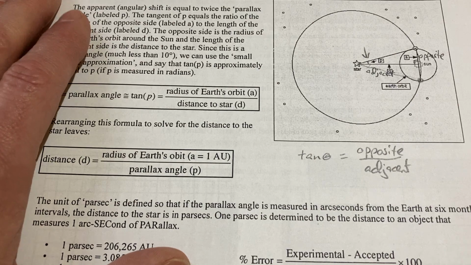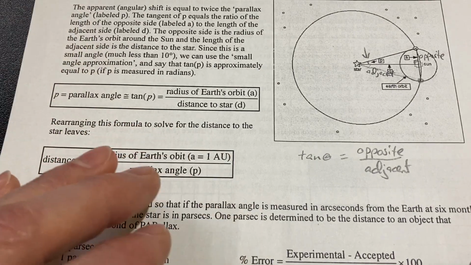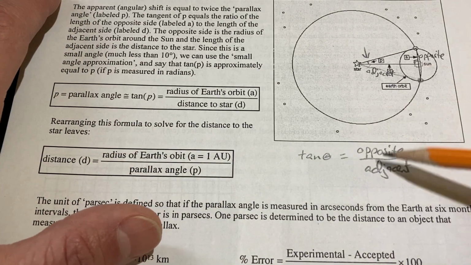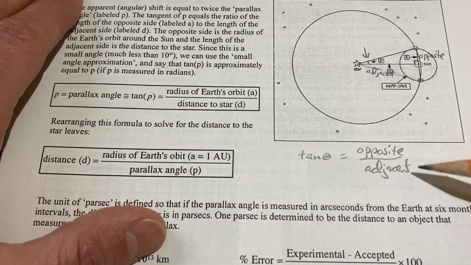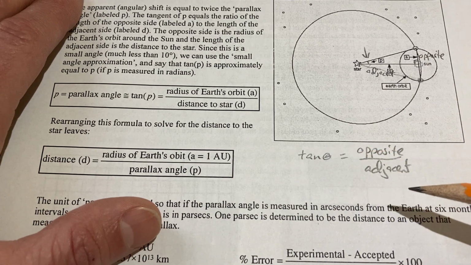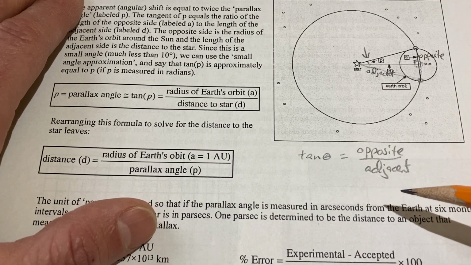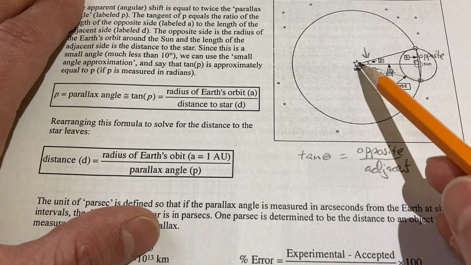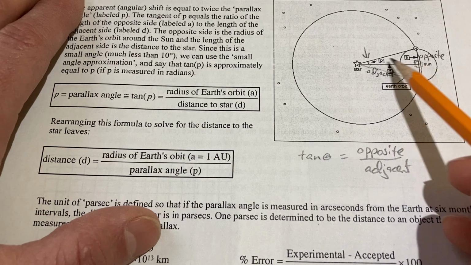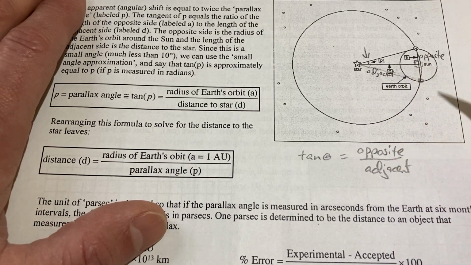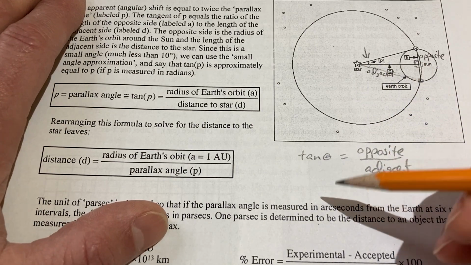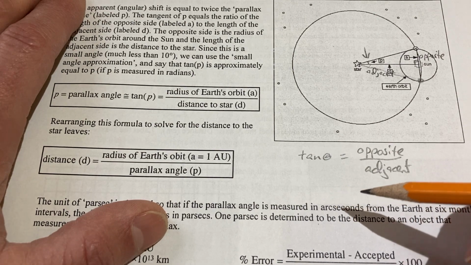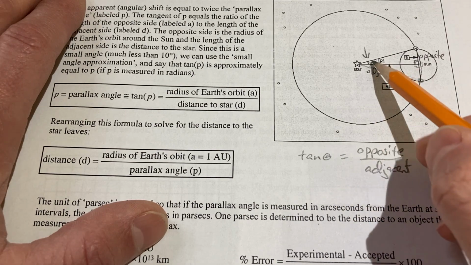Okay, so just to lay this out again, this is the actual formula that you might use on Earth if you were a surveyor. But you can kind of cheat a little bit if you're doing astronomy. The reason is that the star is so far away compared to anything we'd measure on Earth that we can make an approximation and not have to do the tangent of this angle.